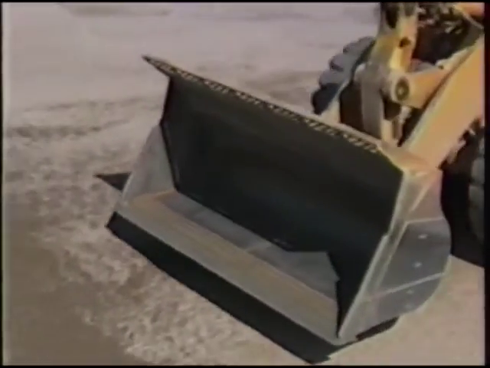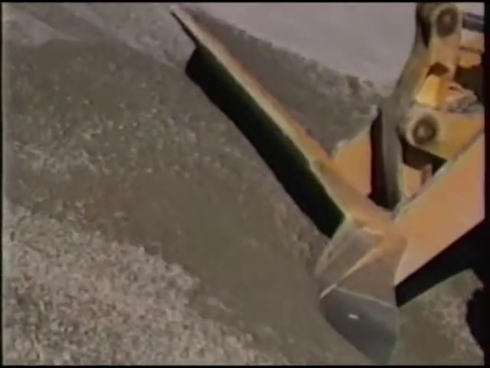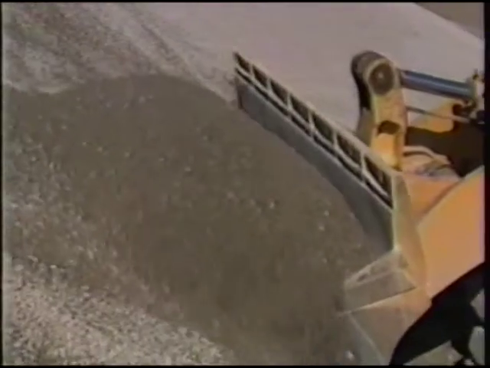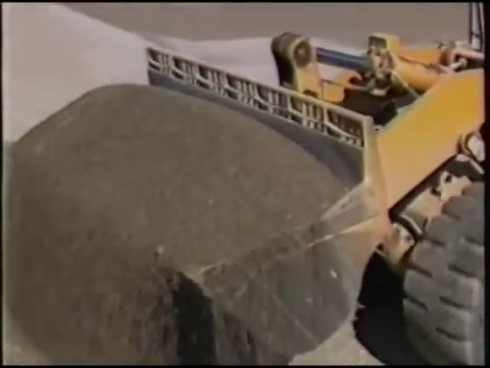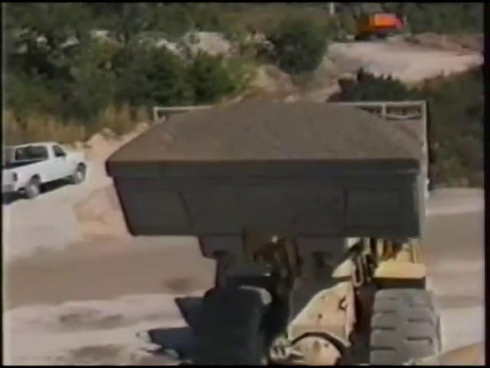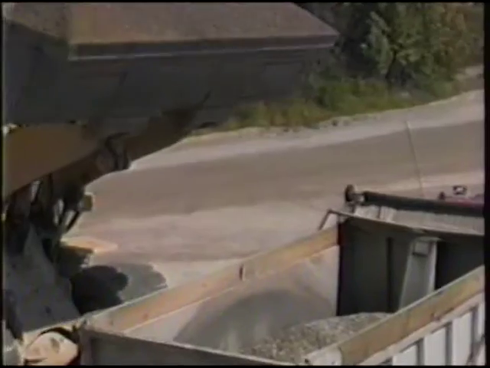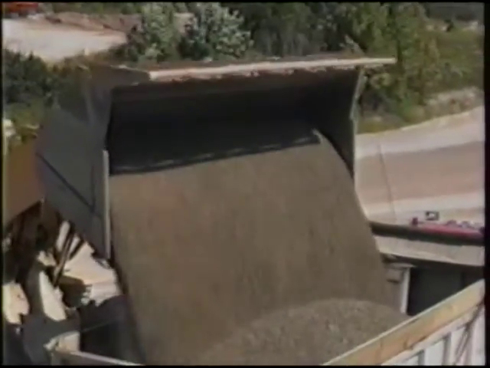When using a loader, the operator should keep the bucket above the base level of the pile and avoid removing material within 1 foot of the ground surface. Using the very bottom of a pile may result in contaminated aggregate. Try to minimize the distance the material will have to drop. This will help prevent both segregation and breakage of the material.